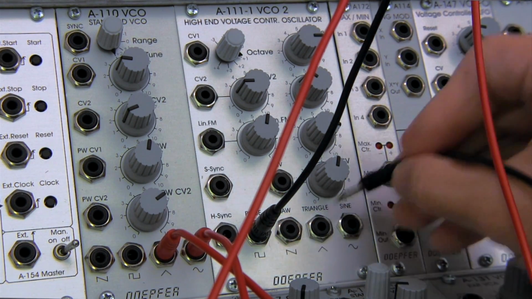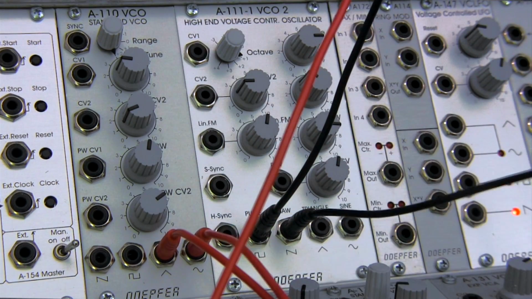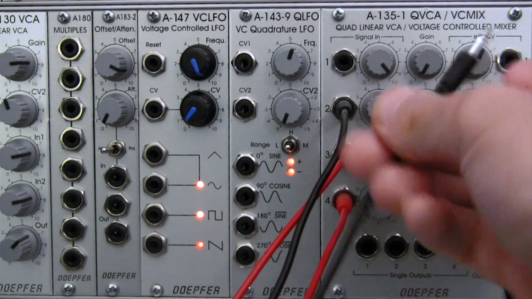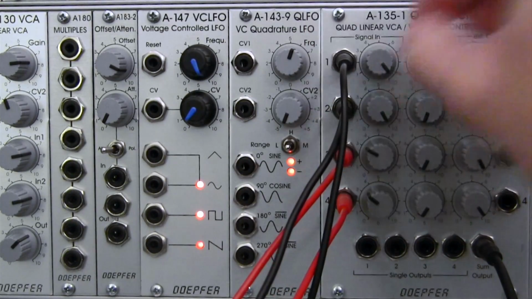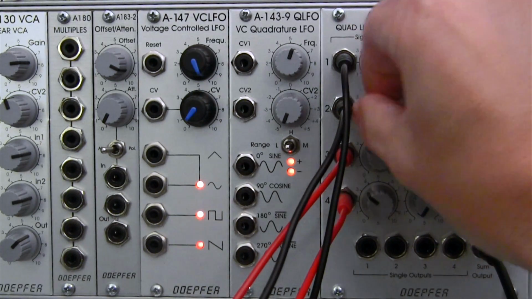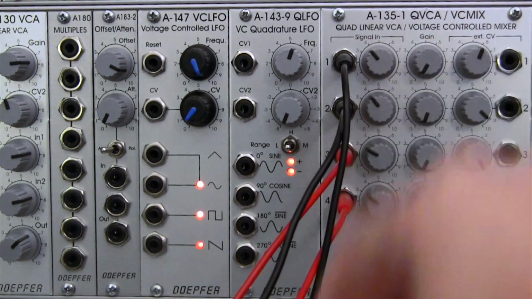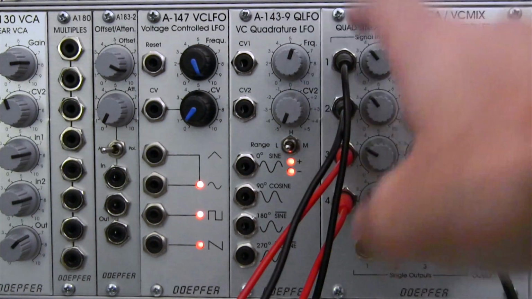We're going to take the saw from the A111 and go up into the A135, channel 1 this time. Bring my signal down a little bit, maybe to 4. There we go. So we basically have 4 different waveforms going into the inputs.